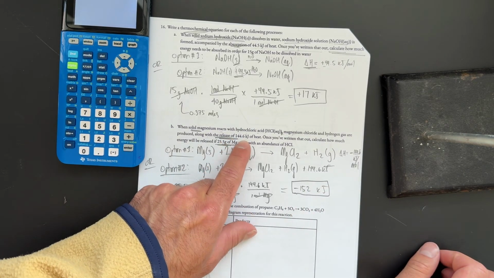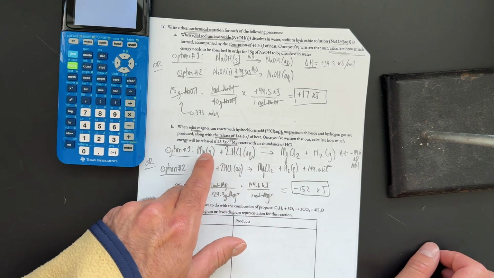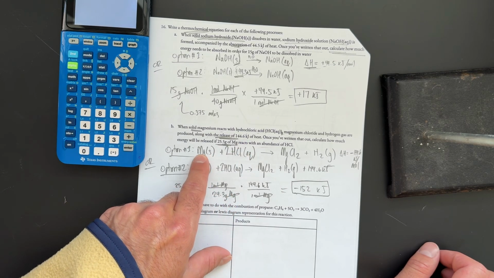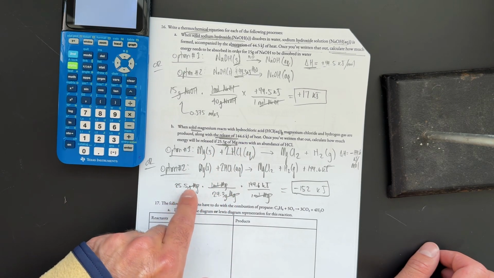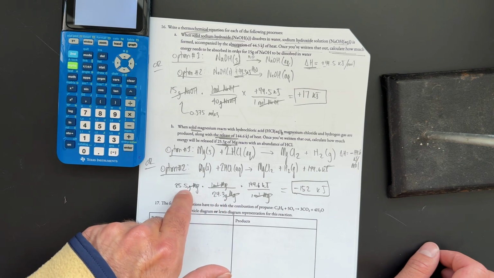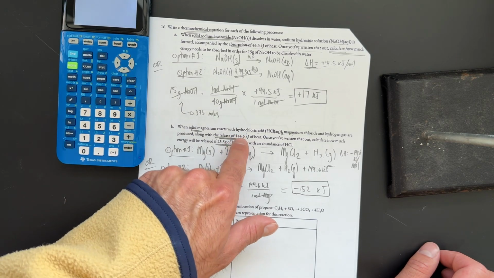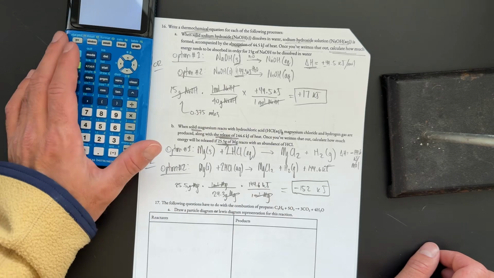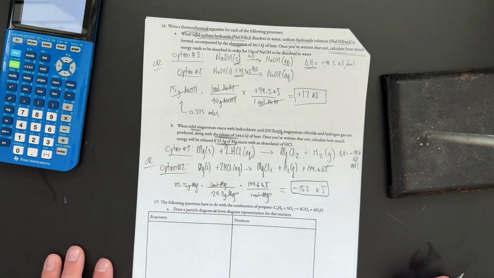Because again, we release 144.6 if we have 1 mole of Mg. Here we actually have a little bit over 1 mole, because 1 mole is 24.3 grams and we have a little bit over that. And so it makes sense that we give off a little bit more than 144.6 kilojoules of energy. And so that's our final answer here.